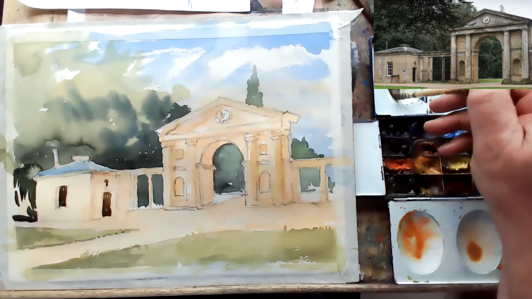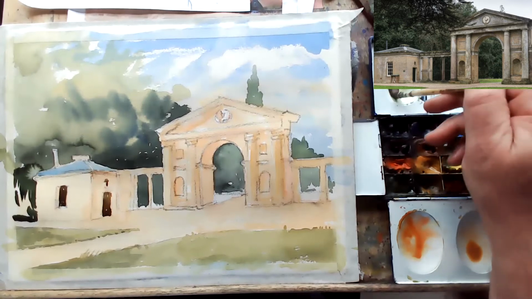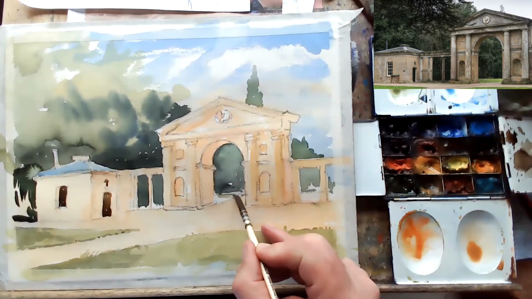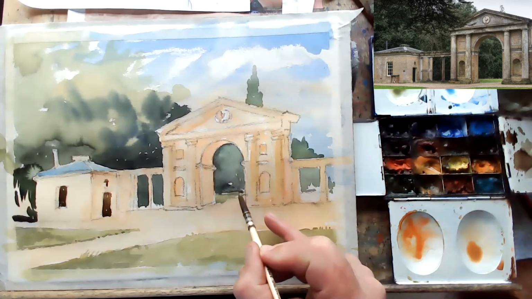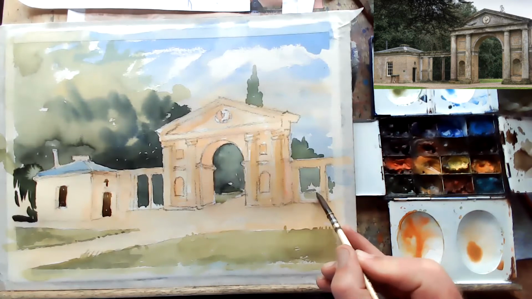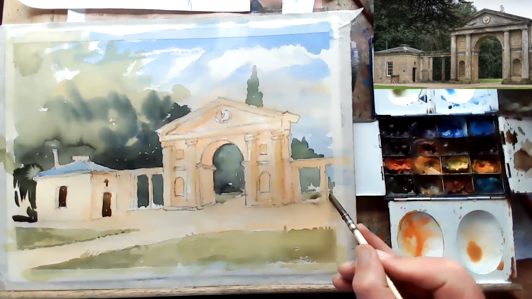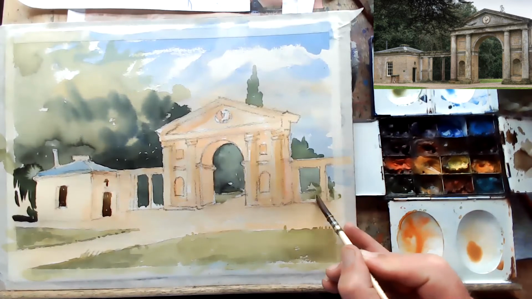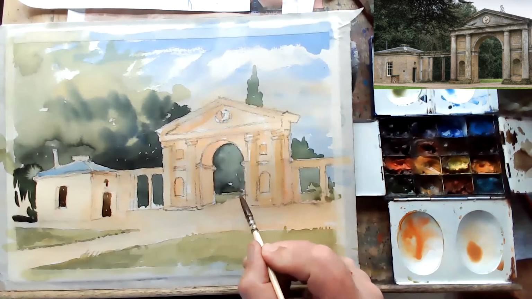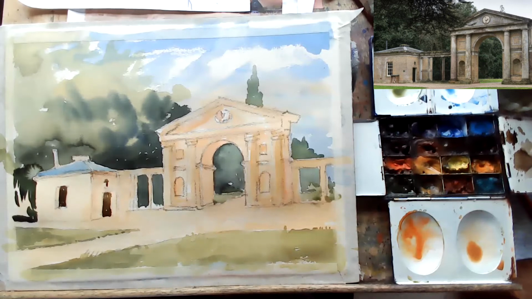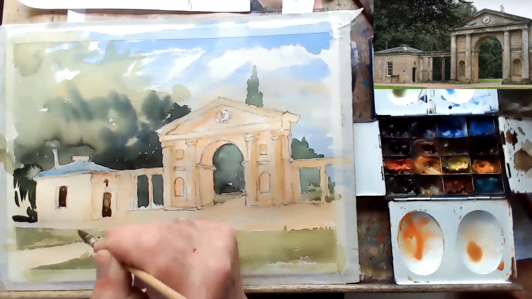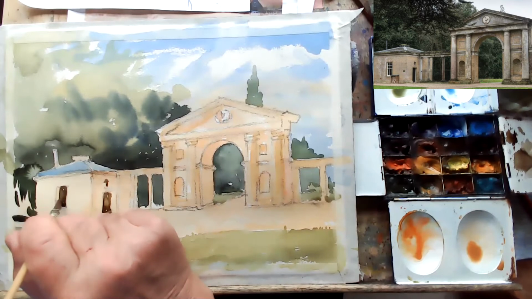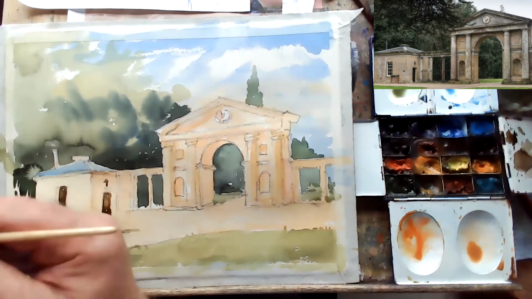Sorry, while I'm here, one little bit of. And it's not about trying to be too neat. You don't want to be too neat. See, just lift a little, just lifting a little. Don't want it too solid. There you go. See, I've just a wet brush. I just lifted some of that out.